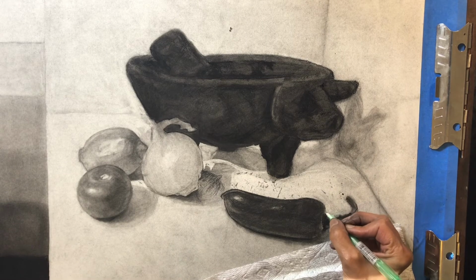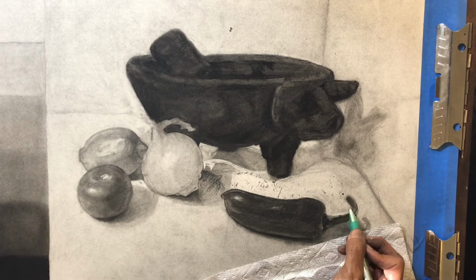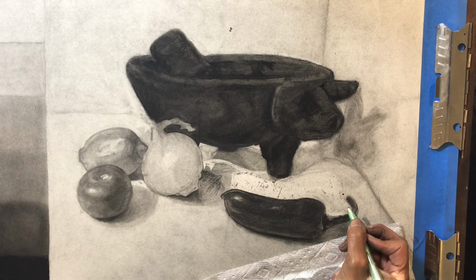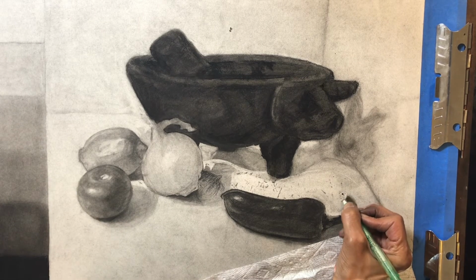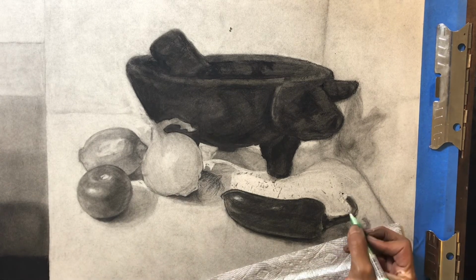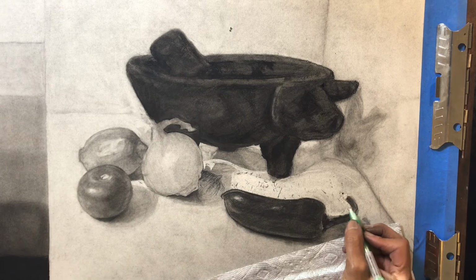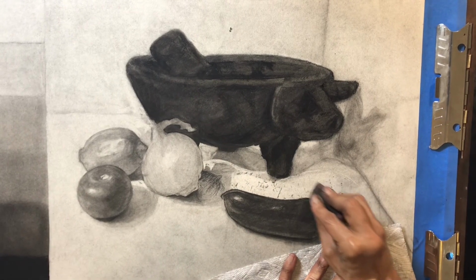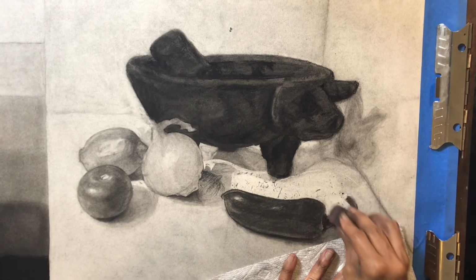That stem in with the... so you see how nice those edges are starting to be defined just by virtue of the shift in value, as opposed to putting an outline around my object. So this all needs to get erased in here. Nice big general erase, get rid of all of that.